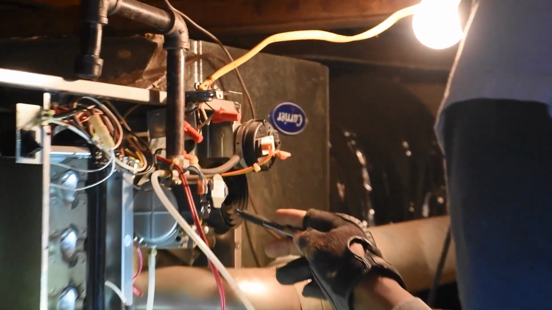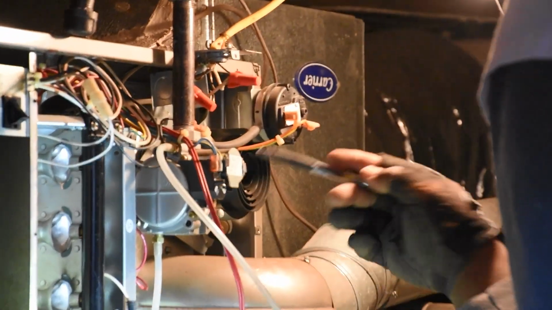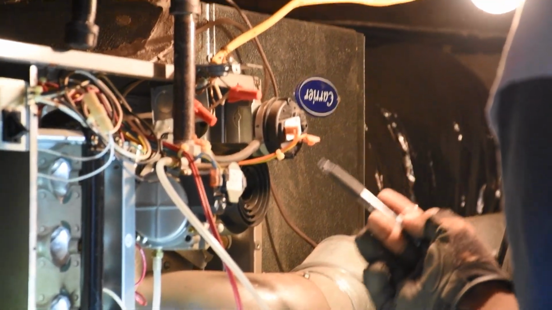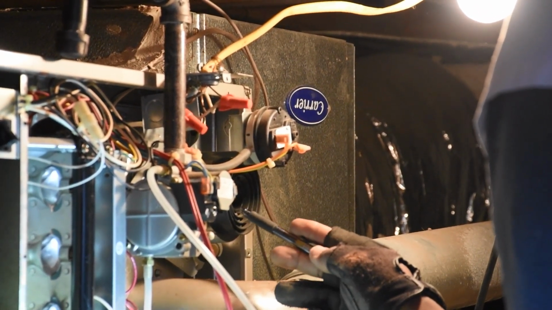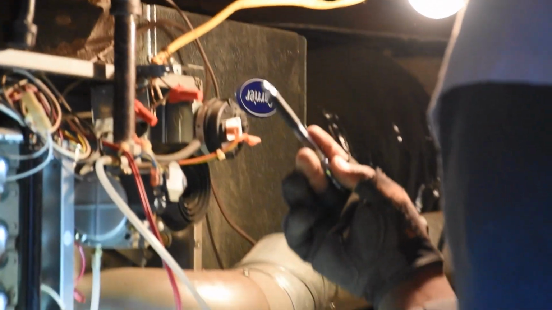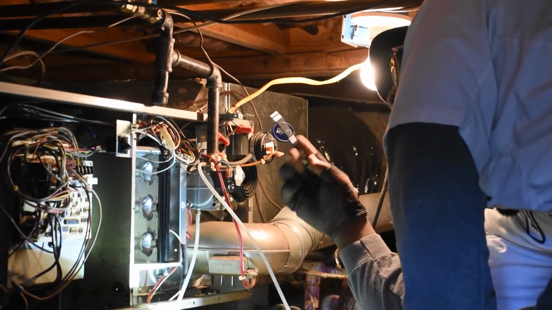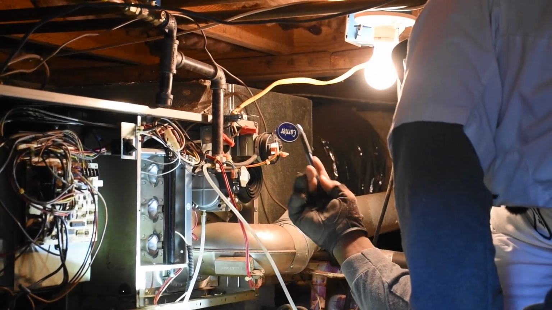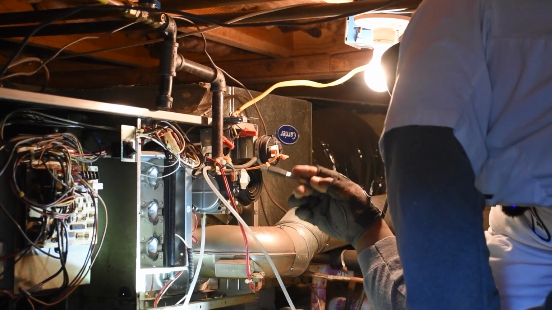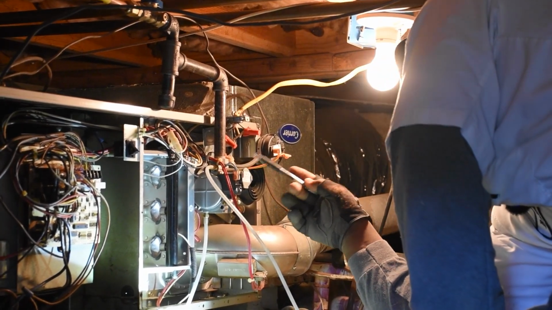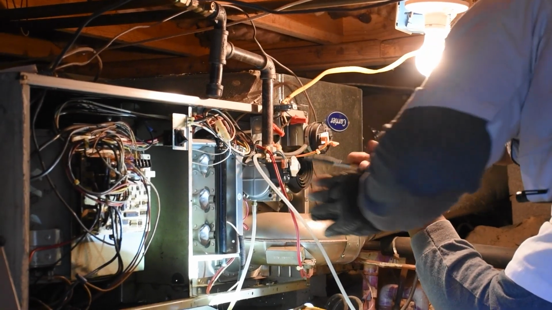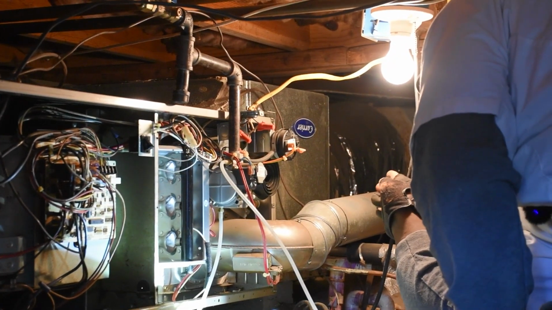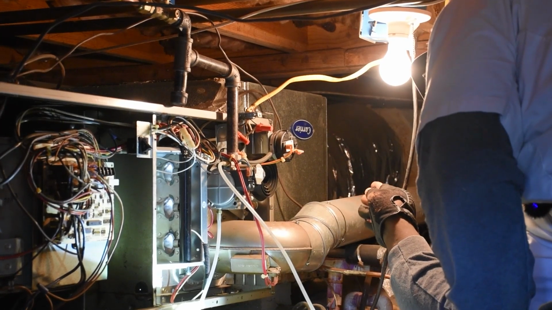As you move over, this is the inducer motor. Whenever the furnace turns on and calls for heat, the inducer motor is the first component in the line of creating a combustion. The inducer motor kicks on and creates what is called a negative pressure inside, because it's pulling airflow from the heat exchanger and blowing out the exhaust flue.